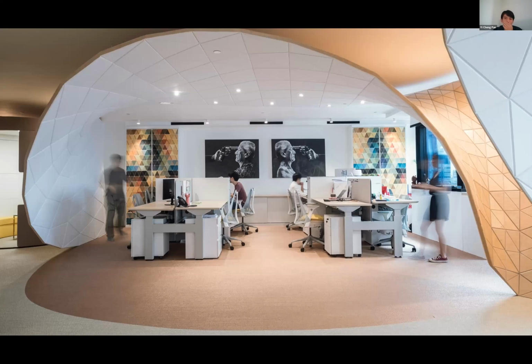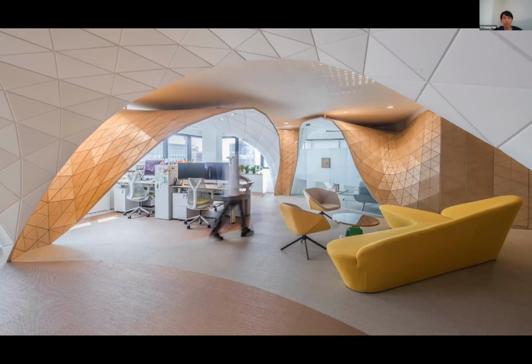The white part is the acoustic felt, and this creates small little huts like this to identify the different clusters within the office. It helps to give them identity, contain the discussions within there, but at the same time, it feels like an open plan office where everyone can get together in the common space.